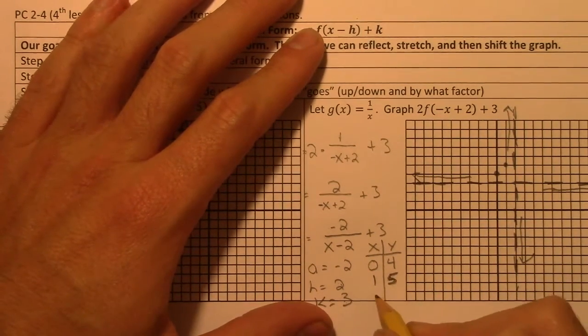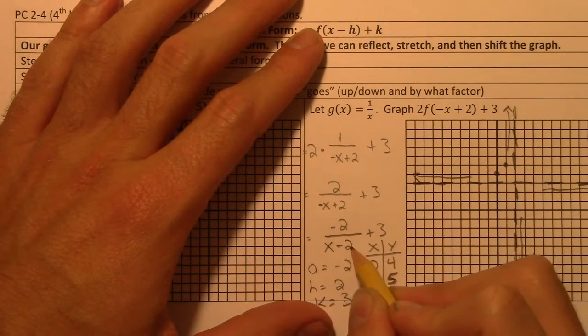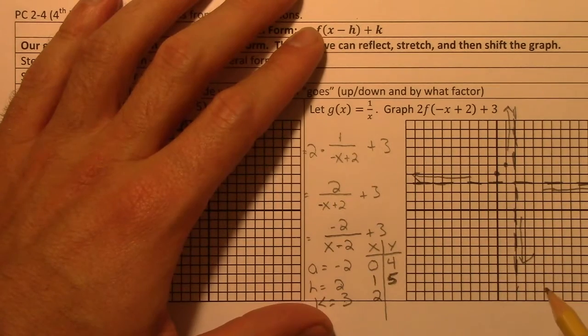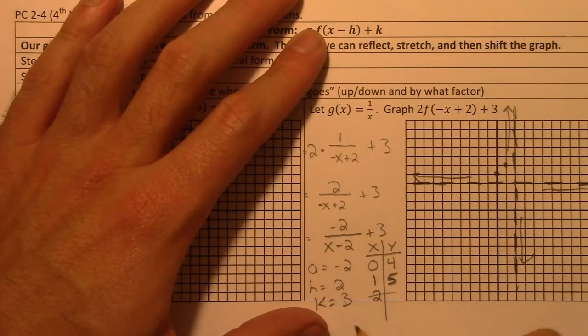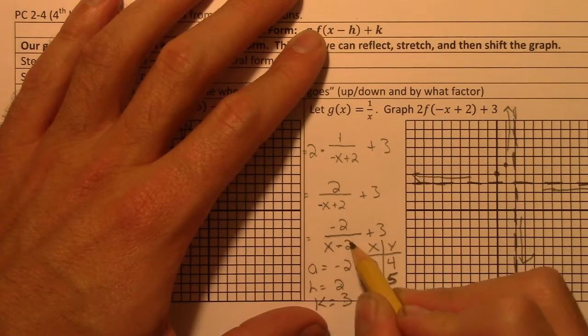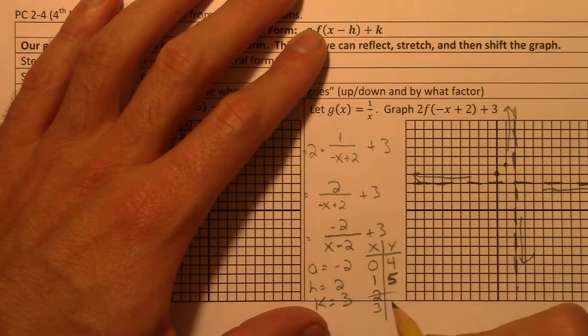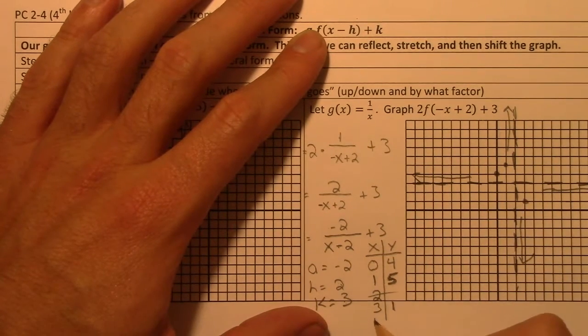Anyway, when I go to 2, what happens? So 2 minus 2. Well, that's a bad number, right? That was one of our asymptotes. That's not going to work. What happens when x is 3? So then when x is 3, 3 minus 2 is 1. So negative 2 over positive 1 is negative 2, plus 3 is 1. So we got 3, 1. That point is on there. And then we got the point 4.